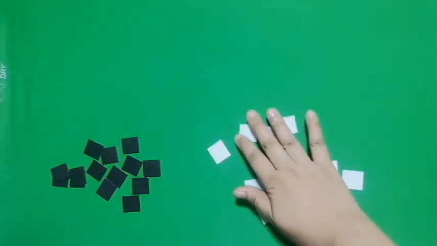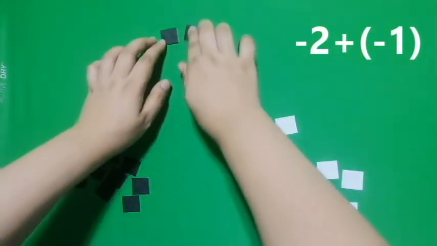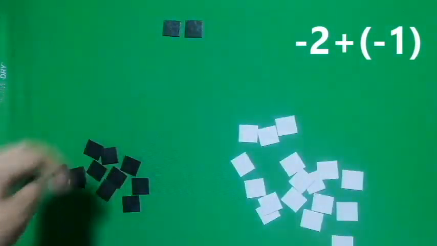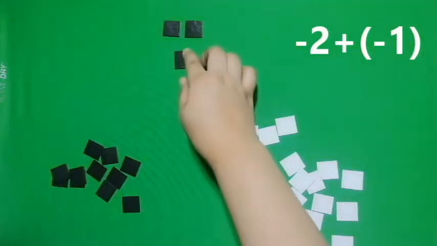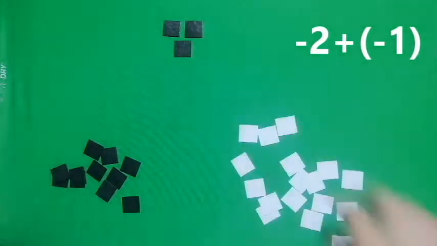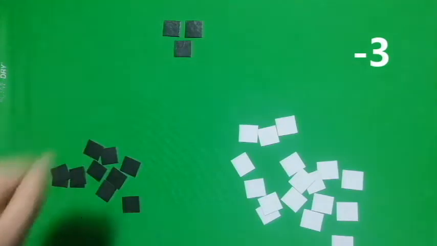How about negative 2 plus negative 1? Okay, negative, so black tile, negative. So natay duha ka black tiles plus negative 1. So another, okay, 1 black tile. So as you can see, puro sa pod black tiles atong nakita no, og naay tulo ka black tiles. So that is now the sum. So we have negative 2 plus negative 1 is equal to negative 3.